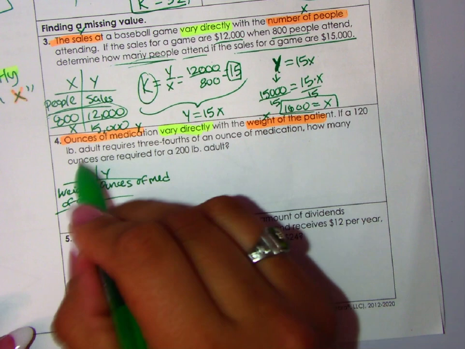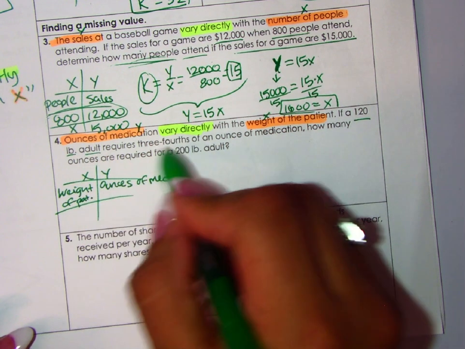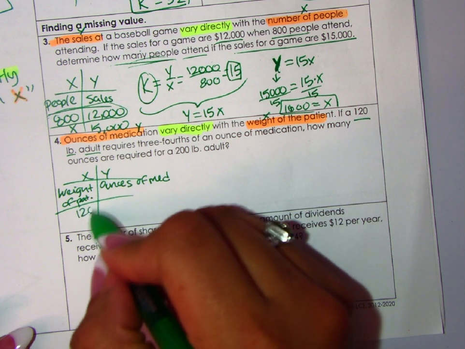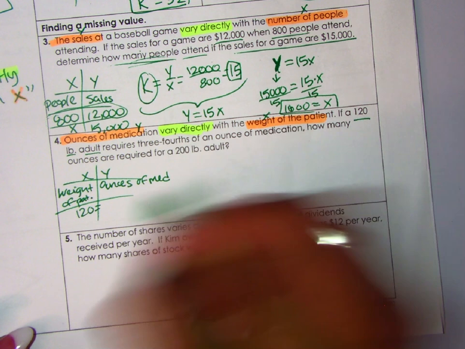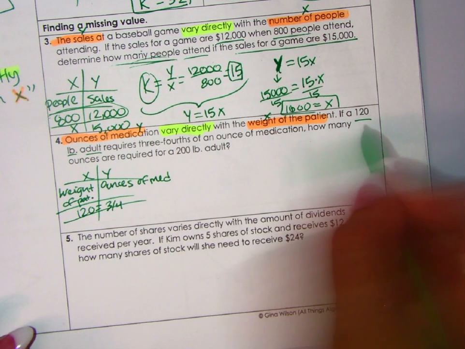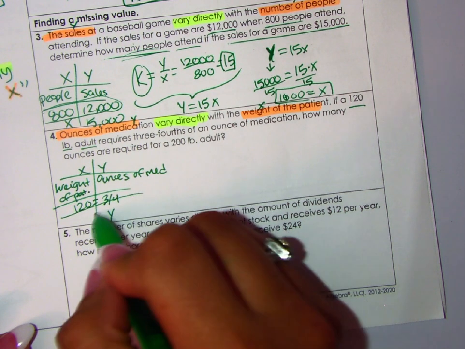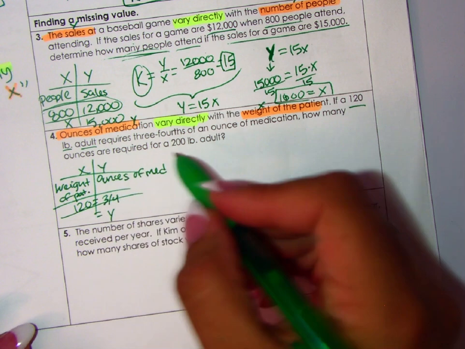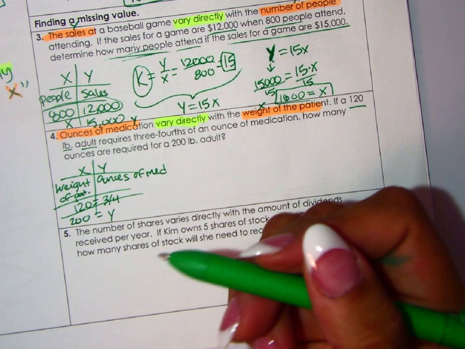All right, and then it says if a 120-pound adult, so that's the weight, requires 3/4 of an ounce. So 3/4 of an ounce. How many ounces? So they want to know how many ounces, which is the Y, are required for 200 adults. So same process from the previous example.